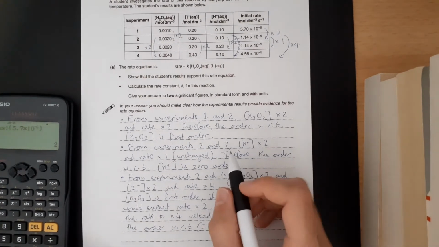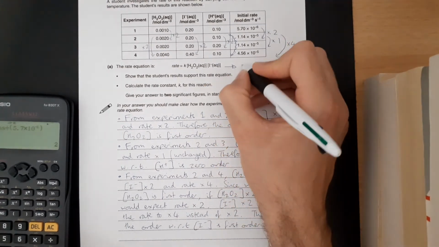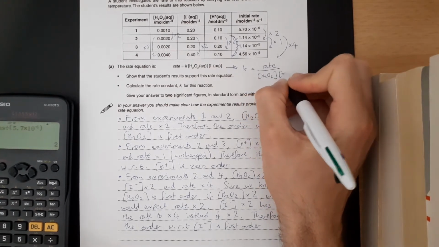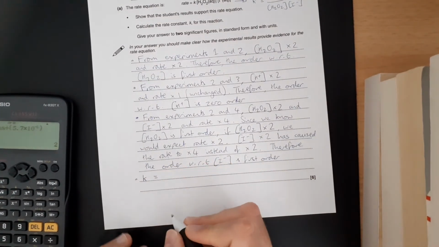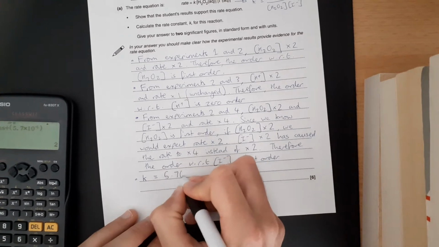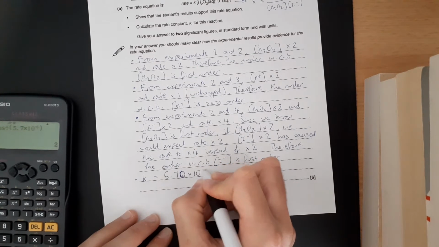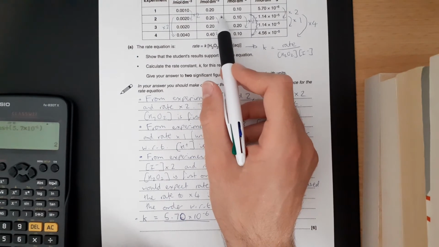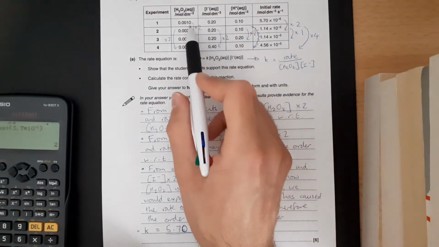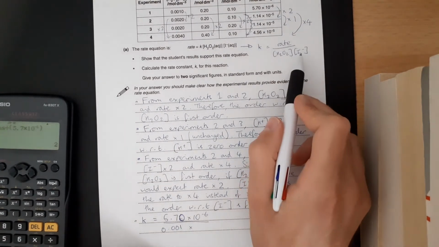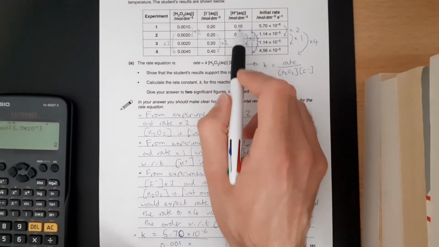Let's rearrange our equation then. I'm running out of space here, so I'll do this up here. So k is going to be equal to the rate over the H2O2 concentration and the I minus concentration. Then I will calculate that at the bottom here. So k is going to be equal to, again, it doesn't matter which experiment I choose the values from, we'll just choose experiment 1, but it should give us the same values anyway. 5.70 times 10 to the minus 6, divided by, make sure you pick the right concentrations here. It's very easy to get the wrong ones. So we want 0.001, and the concentration of I minus we want, which is 0.2. I'm going to ignore this one because it's zero order.